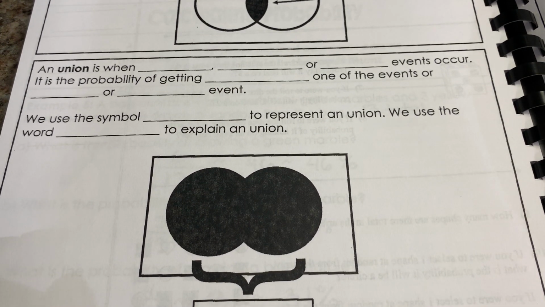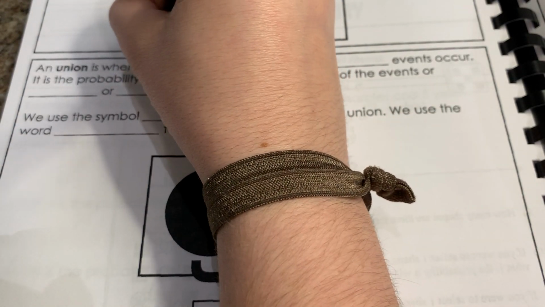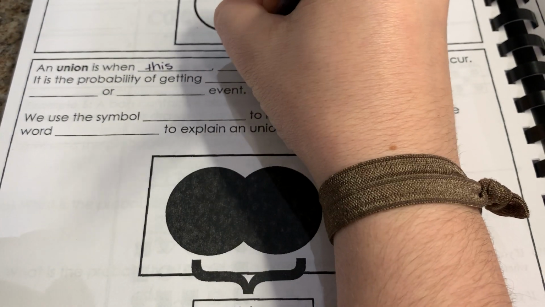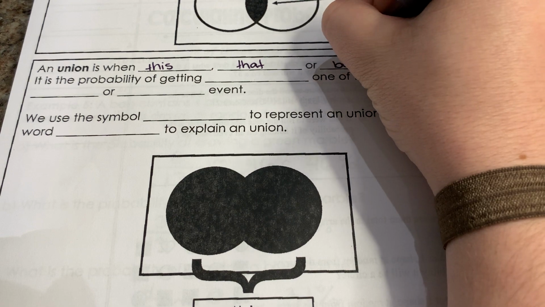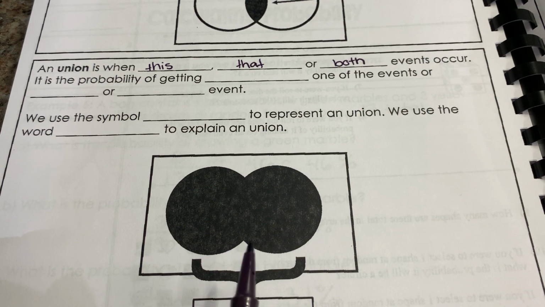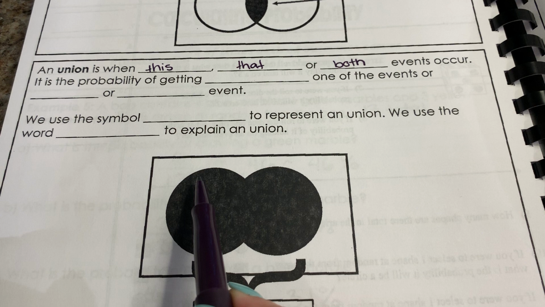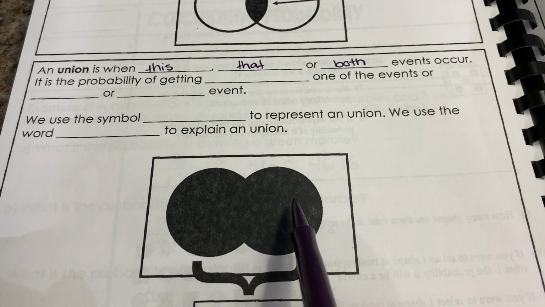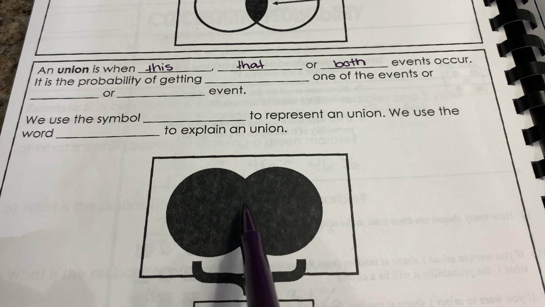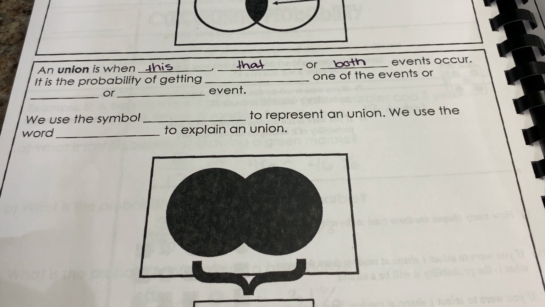Let's talk about our union. Our union is when this, that, or both events occur. It's kind of like the idea that anything can be true. Event A can happen, event B can happen, both of the events can happen. It's the chance that any of them might happen, at least one of them. Maybe I'll win the lottery, maybe I'll eat a sandwich, maybe both, okay?